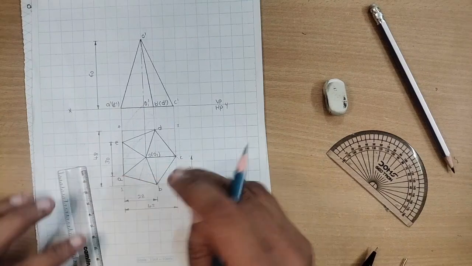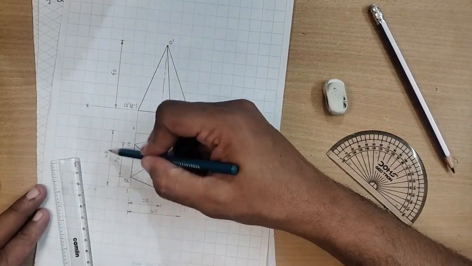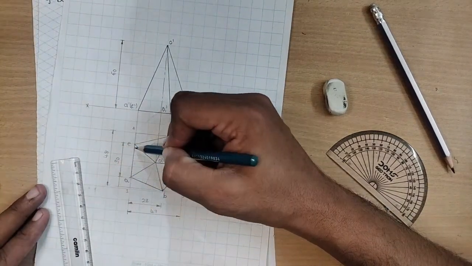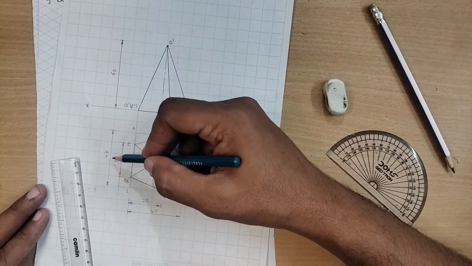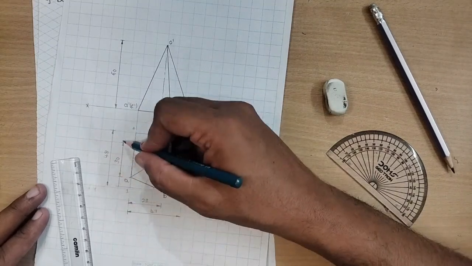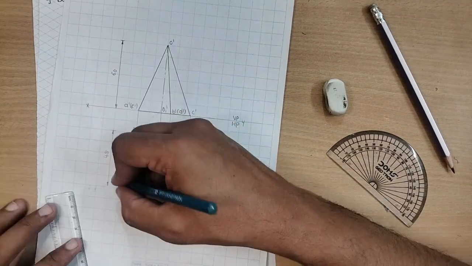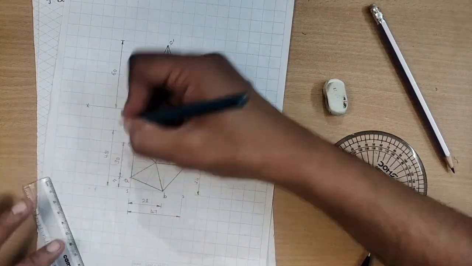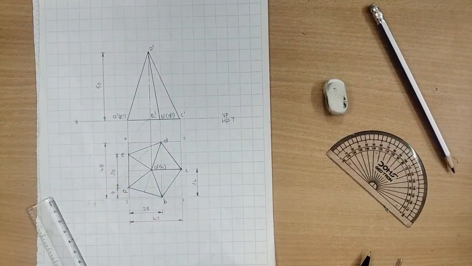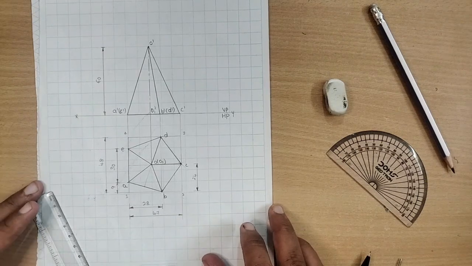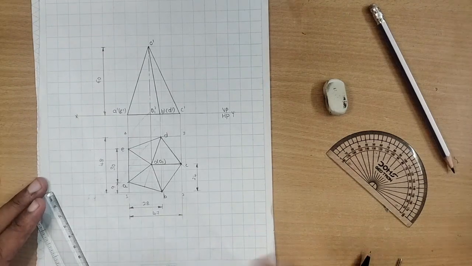We can calculate it mathematically. The whole distance is 48 and this distance is 30. The dimension of pentagon is 30. 48 minus 30 would be 18. 18 divided on both the sides would be 9 mm. Yes, this is 9 mm followed by this dimension is 9 mm. Now, we have obtained the orthographic projections. Let us transfer this to the isometric scale.